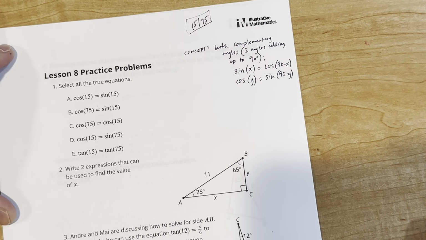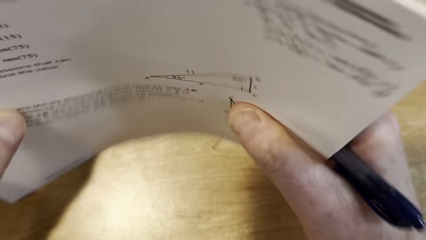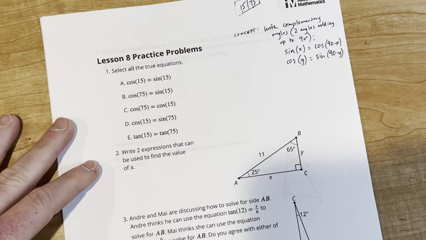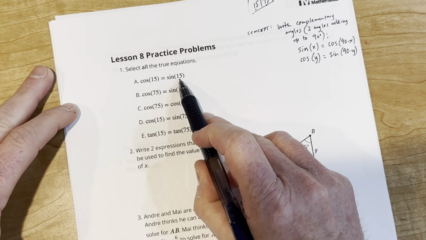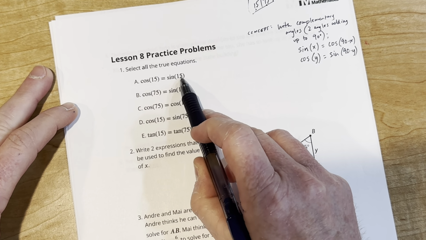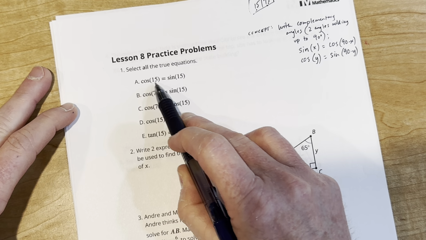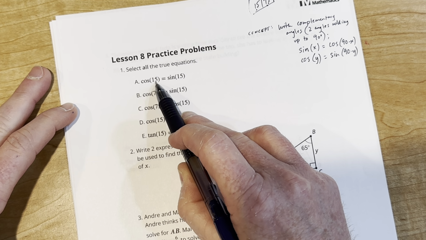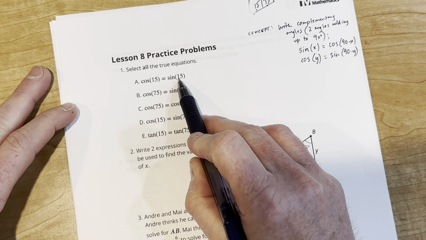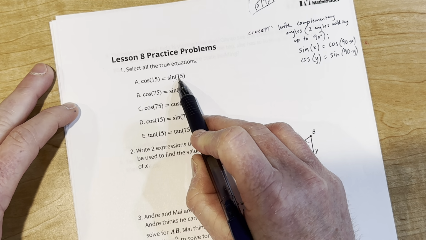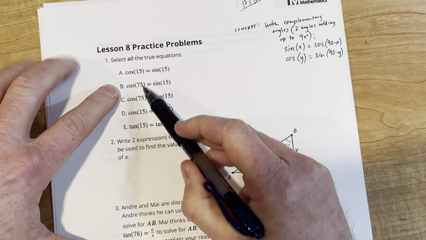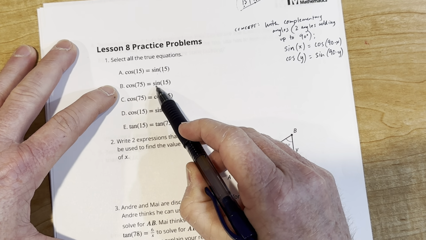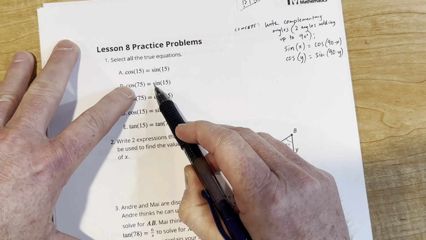Okay, so here we go. Select all the true equations. Cosine 15, sine 15. The thing I already can tell, these can't be the same number. Cosine 15 would equal sine of 75, but not sine of 15. Okay, cosine of 75, sine of 15, so these are switched, so that's good.